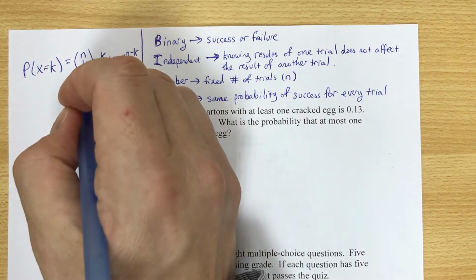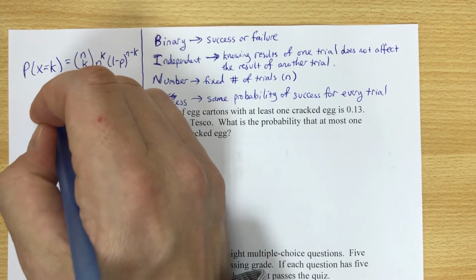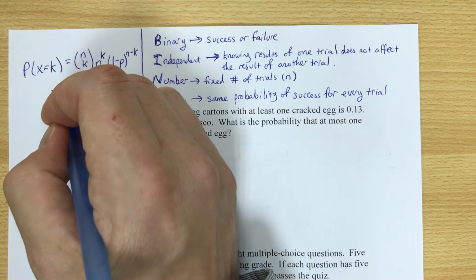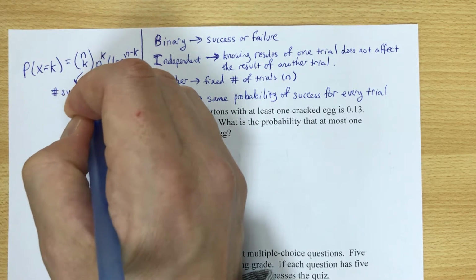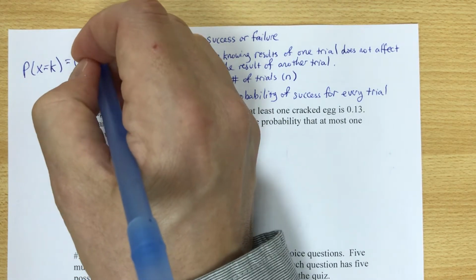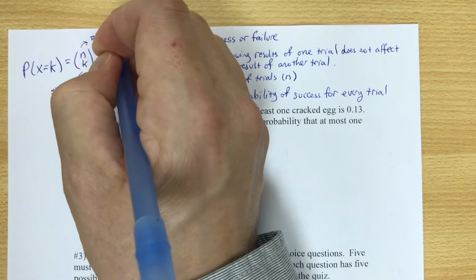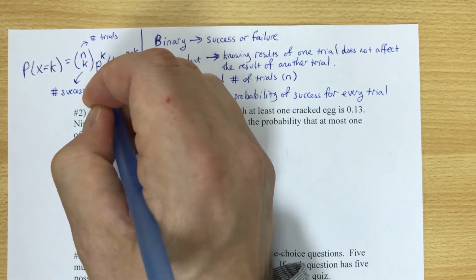Okay, so again, k is the number of times that we want to succeed. That's the number of successes. n is the number of trials. And then p is the probability of success.